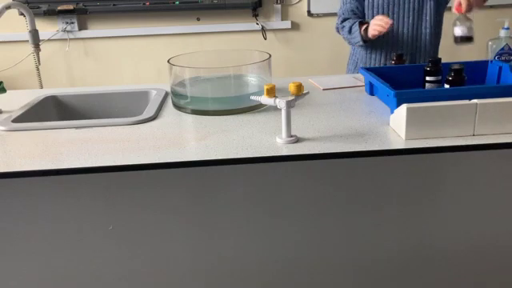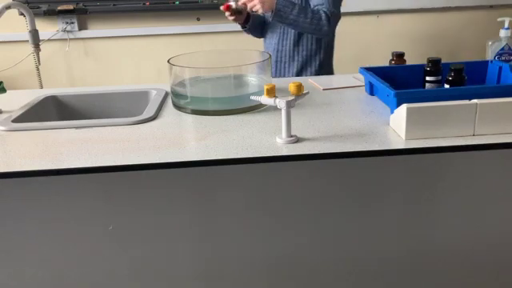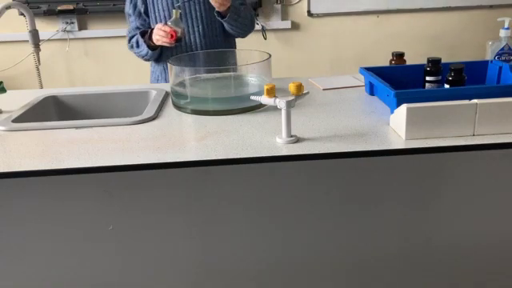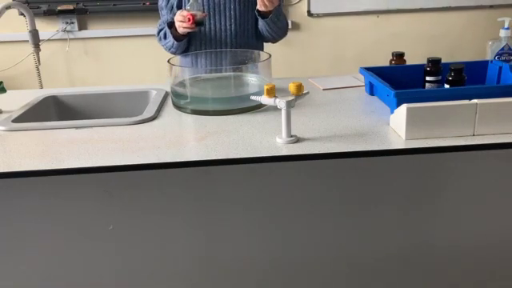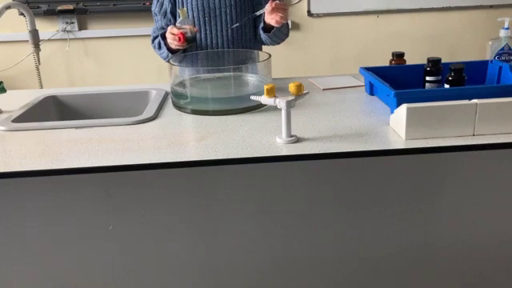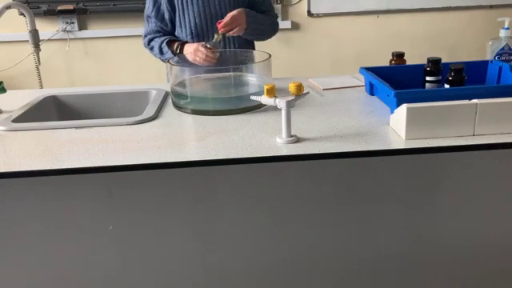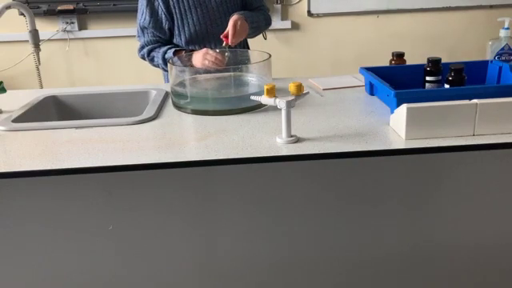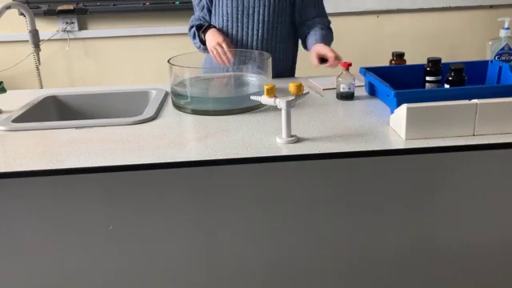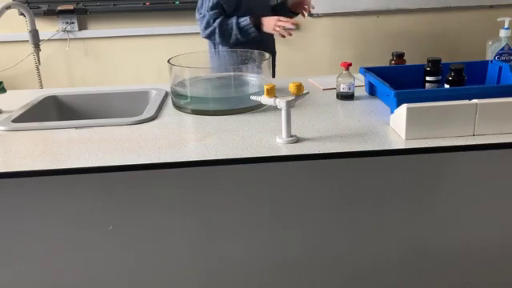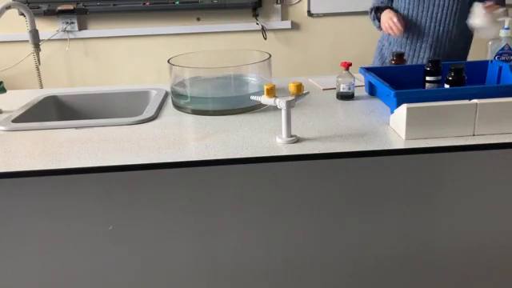Now, what I'm also going to do is add a little bit of universal indicator, because in theory, because we've added an alkali metal that's reacted with the water, our water should now in fact contain an alkali compound, lithium hydroxide. So we can see that the water is now an inky purple. Some parts of it's still green. There's definitely been another product made there.